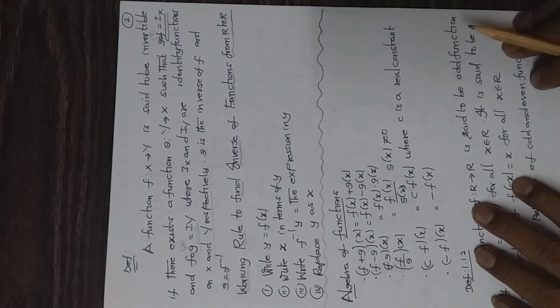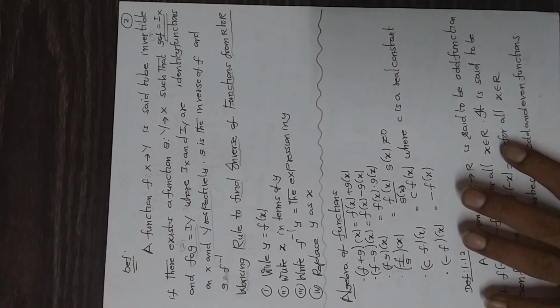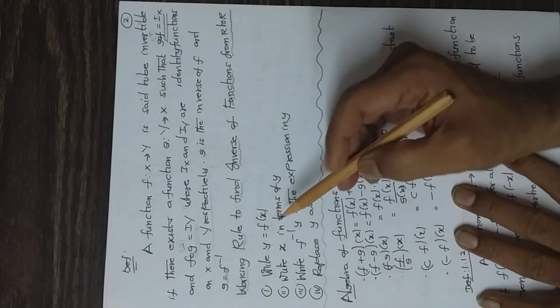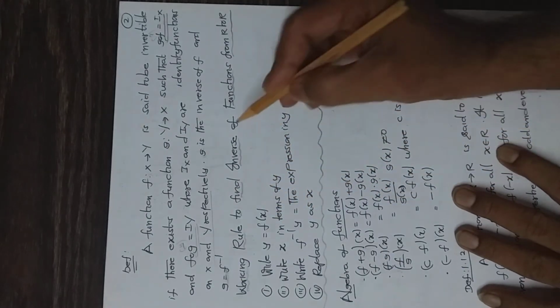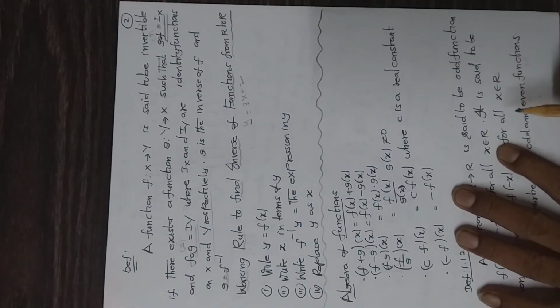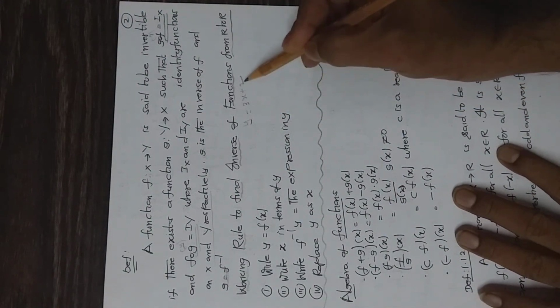But generally there is another procedure to find the inverse of the given function. Working procedure to find the inverse of the given function from R to R, that means from real numbers to real numbers. So students, you should remember these 4 steps to find the inverse of the given function. First step, write y is equal to f of x. That means you should write the given function. For example, I am taking y is equal to 3x plus 2. So this is your first step. y is equal to f of x, and f of x they will give as 3x plus 2.